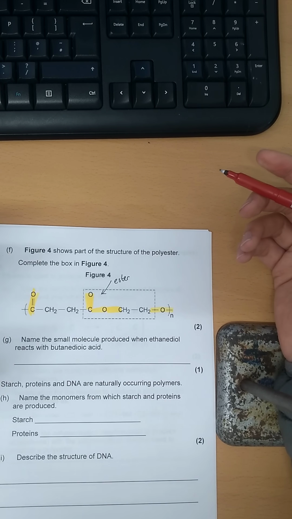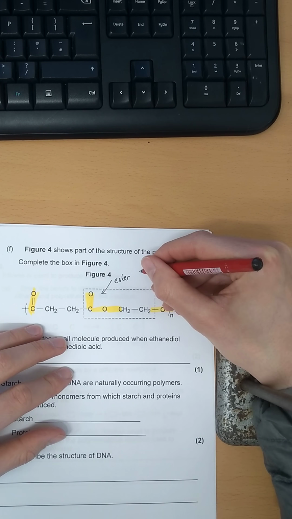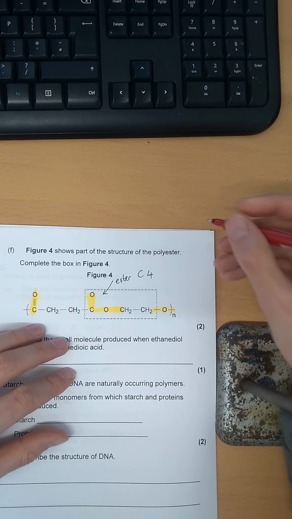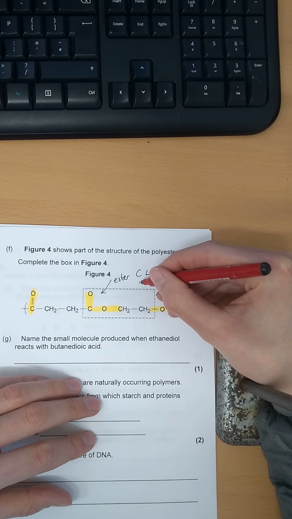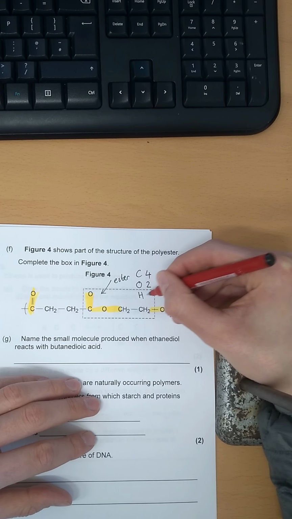You might not remember it, so what you can do again is try and think back to what you do know. So I always want carbon to form 4 bonds. That's how it functions when it's covalently bonding. Oxygen will always form 2, and hydrogen will always form 1.